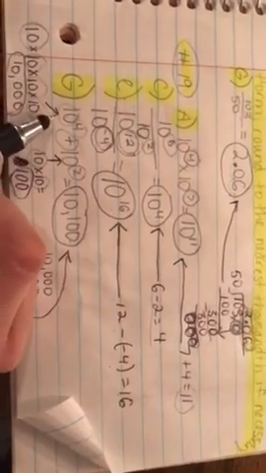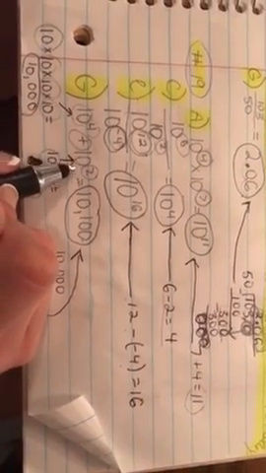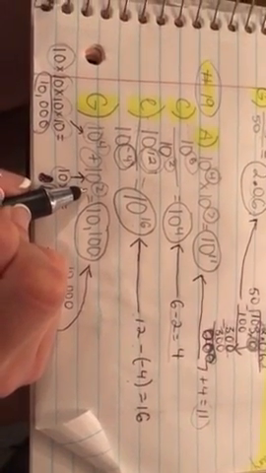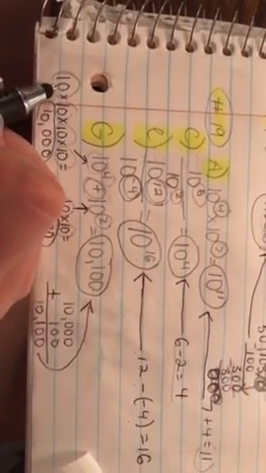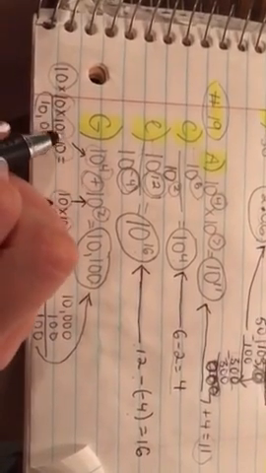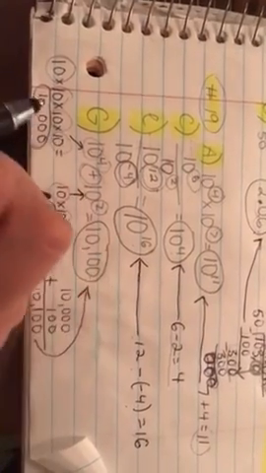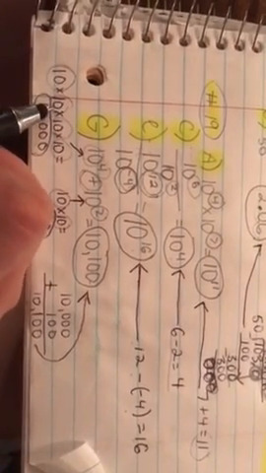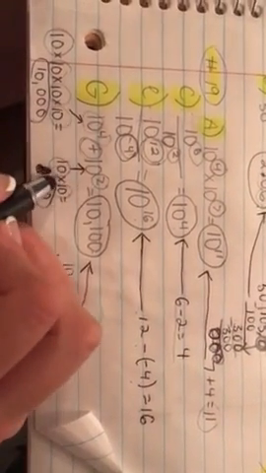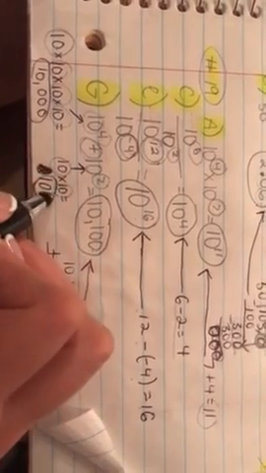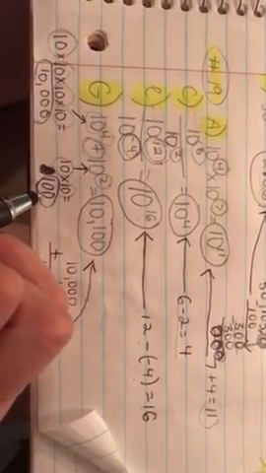For letter G, we have 10 to the fourth power plus 10 to the second power. To solve this problem, it's addition, so we have to do 10 times 10 times 10 times 10, 4 times. So 1, 2, 3, 4. And so when we multiply 10 times 10 times 10 times 10, we get 10,000. Then for 10 to the second power, we do 10 times 10, since there's 2 for that exponent. And 10 times 10 equals 100.